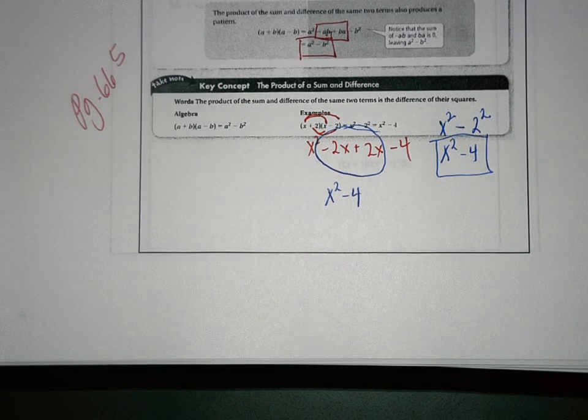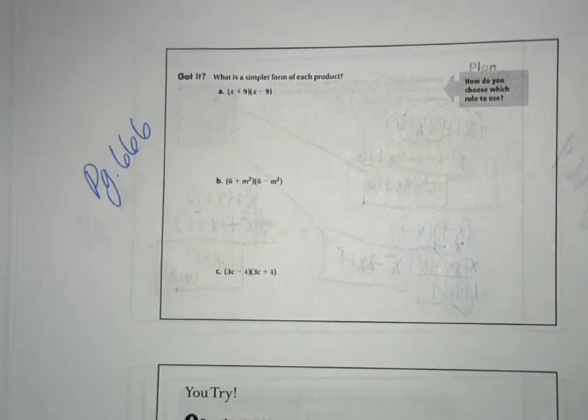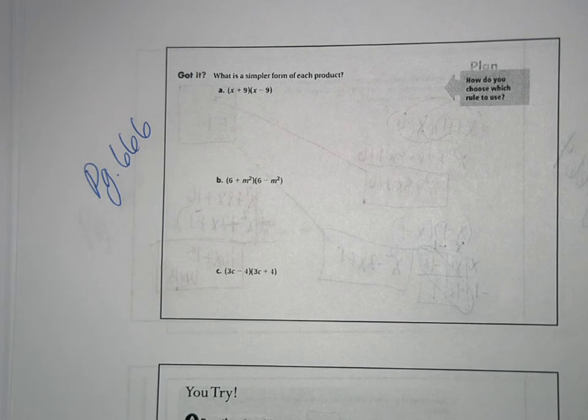Okay, so we're going to move on now to page 666. Sorry. So I'm going to give you just a little bit of time, and I want you to find the answer to A. If you need to do it the long way, do it that way. If you feel comfortable, use the shortcut.